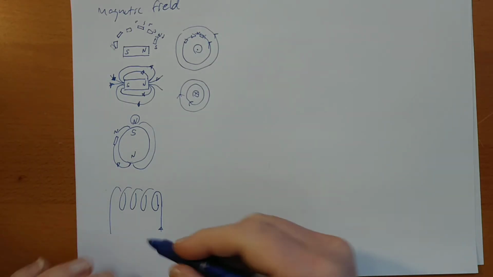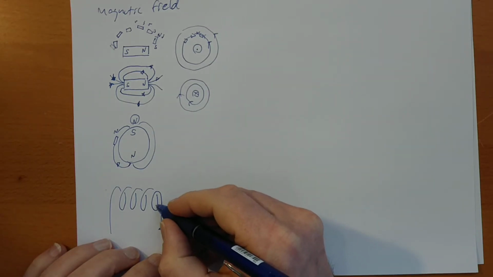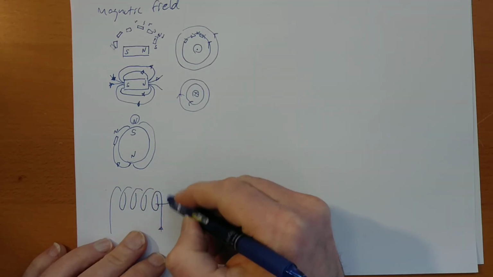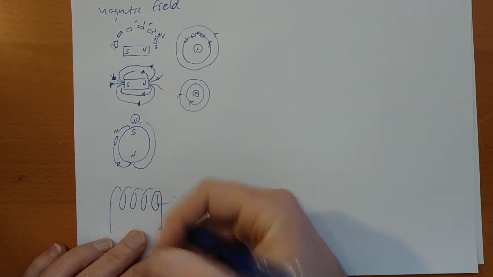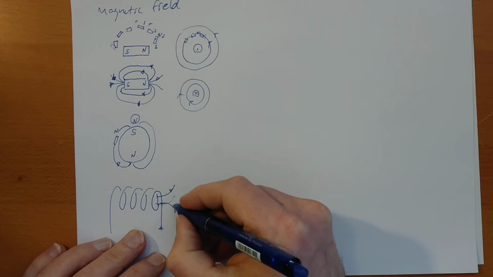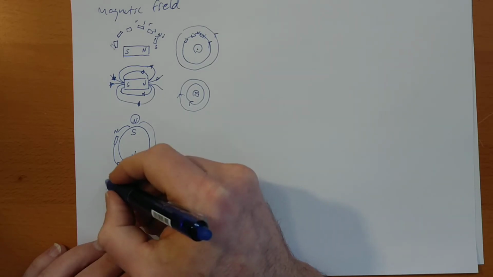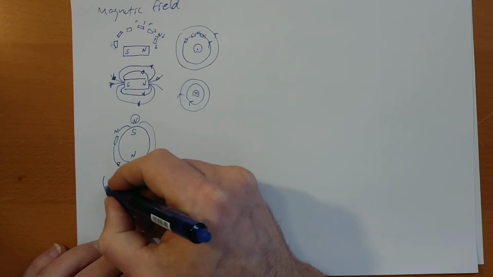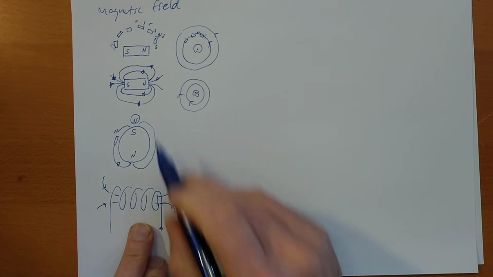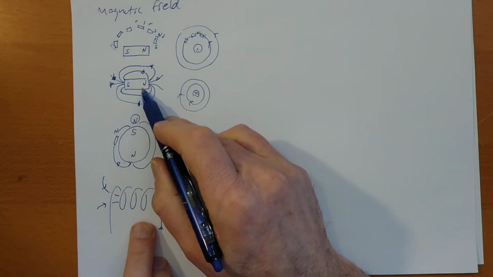In this case, it will be curling around from the inside of the coil and out. So the field will go out from the coil and come in from the other side into the coil like that. So that will behave exactly as this magnet.